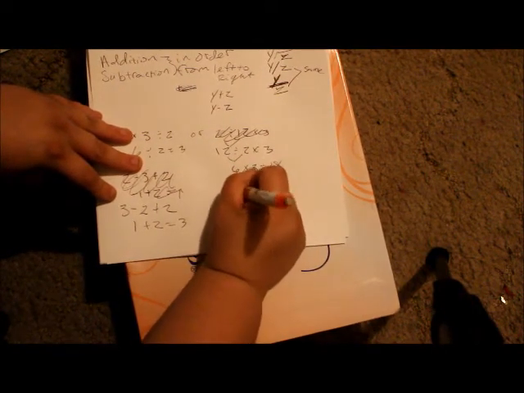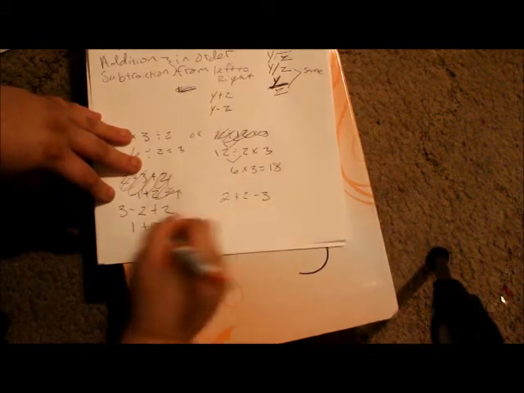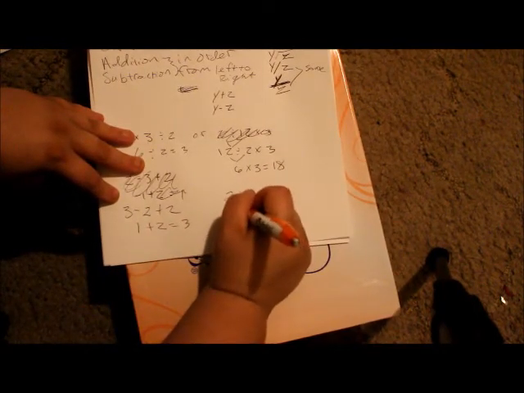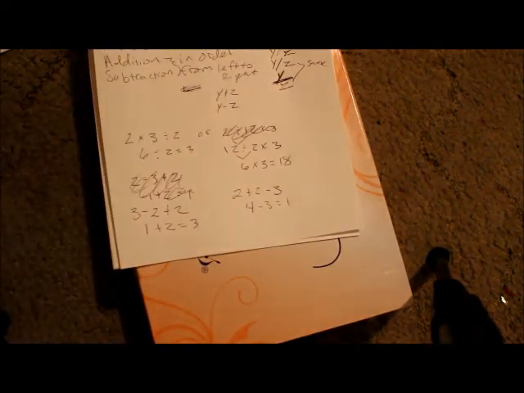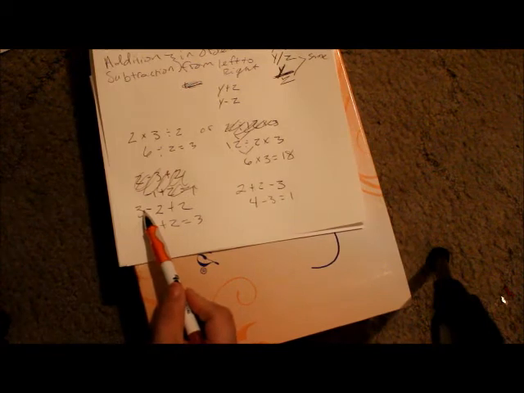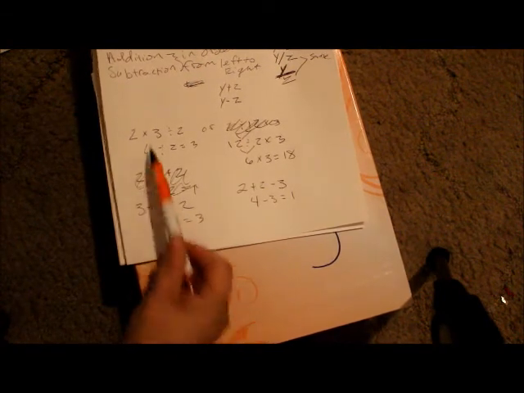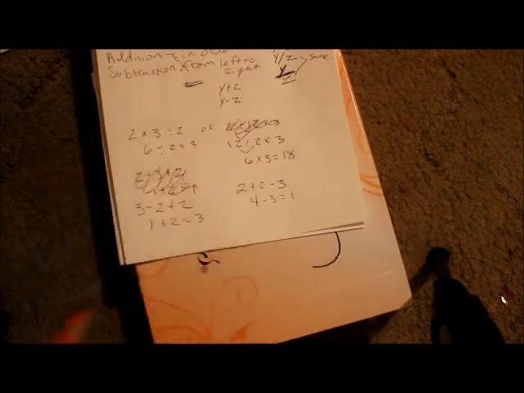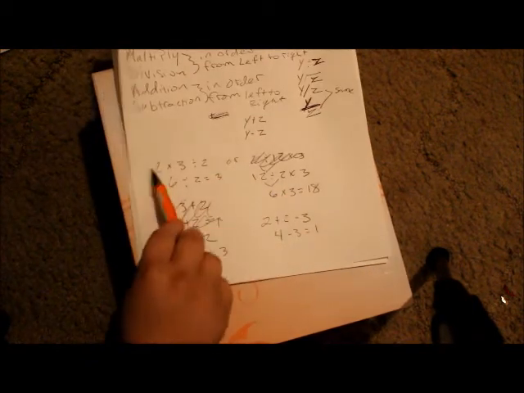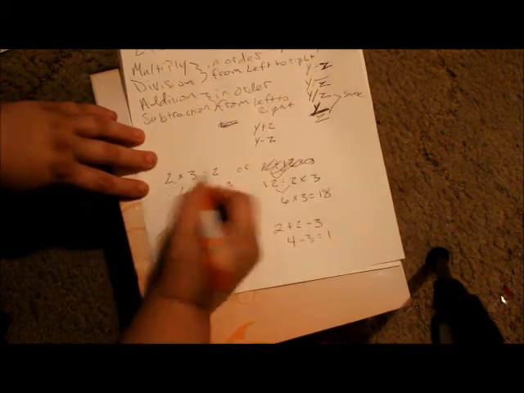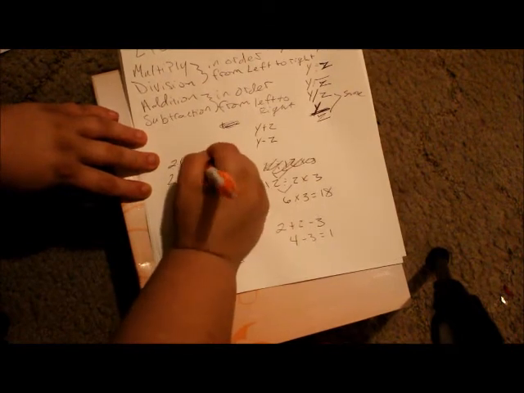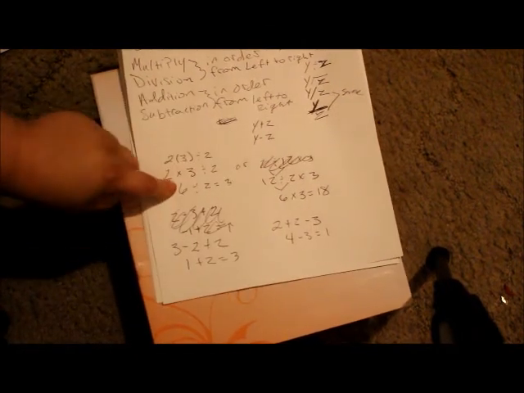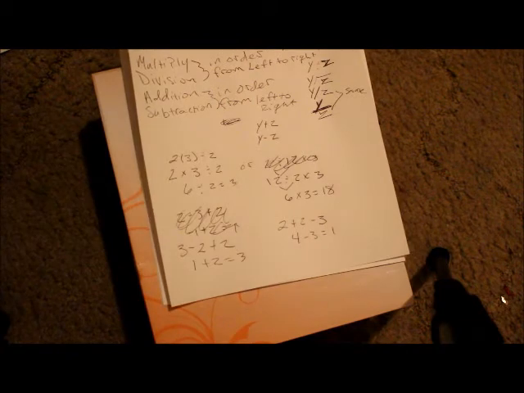Or we can have 2 plus 2 minus 3. 2 plus 2 is 4, minus 3 is 1. So as you can see, either adding and subtracting or multiplying and dividing, whatever comes first in the problem is what you do first. And in this problem that I've done up here, it can be written as 2 times 3 divided by 2, and that's the same problem, and you'd still get the answer of 3.